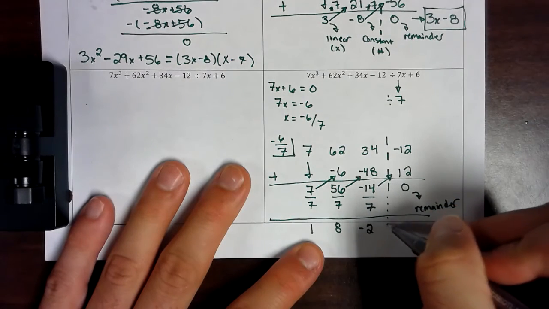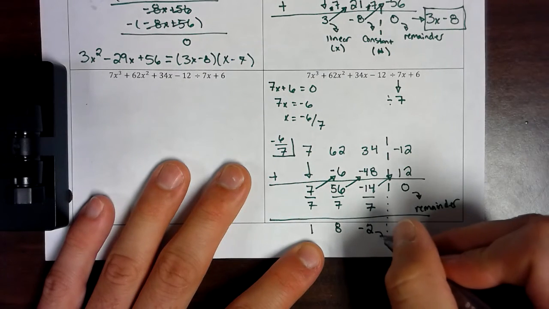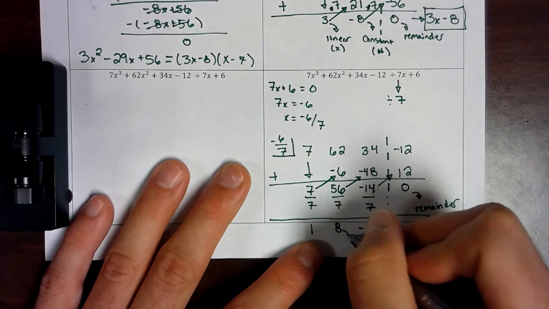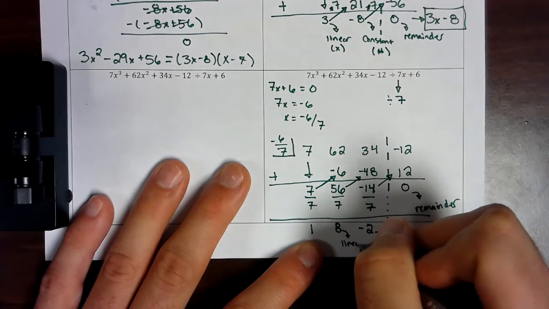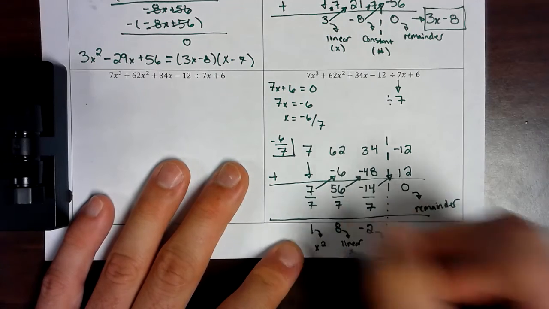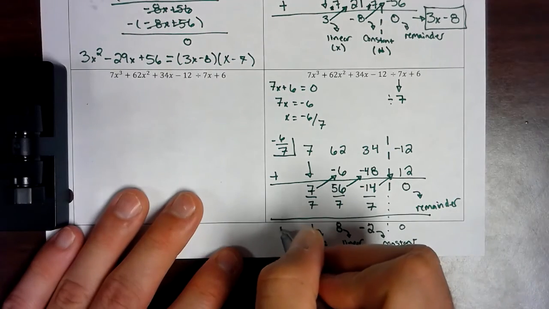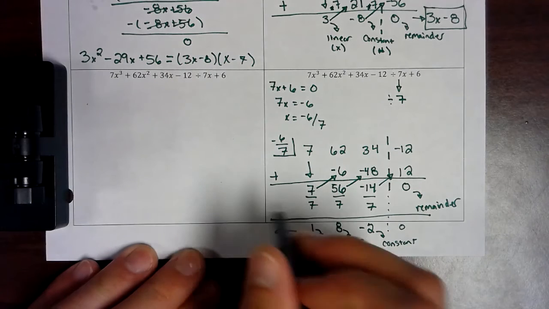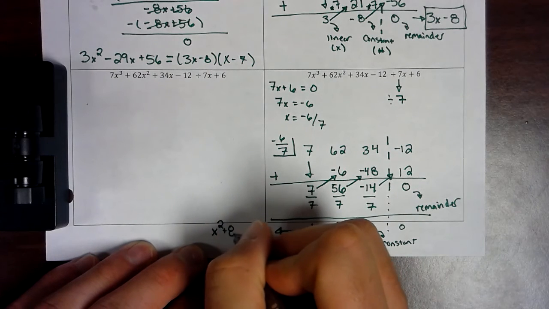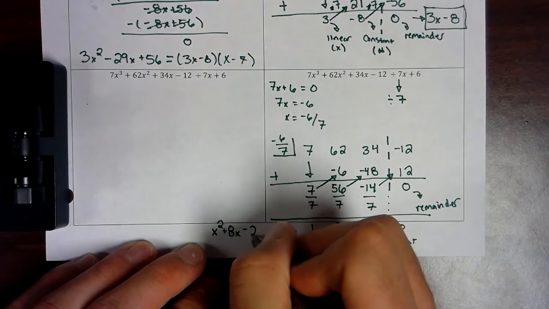So we already know that 0 is our remainder, making -2 your constant term, making 8 your linear term, so it has an x, and 1 your quadratic term, so x squared. So really, this whole result of our division is x squared plus 8x minus 2.